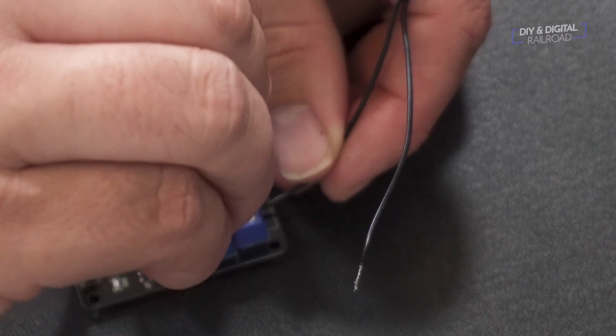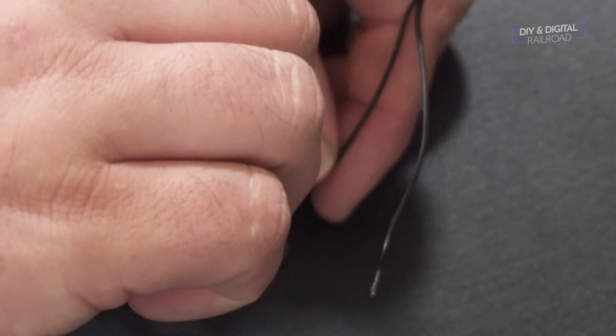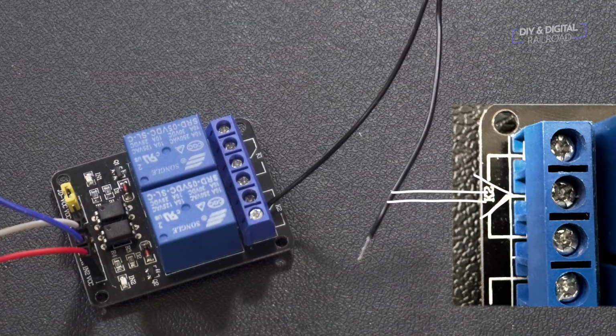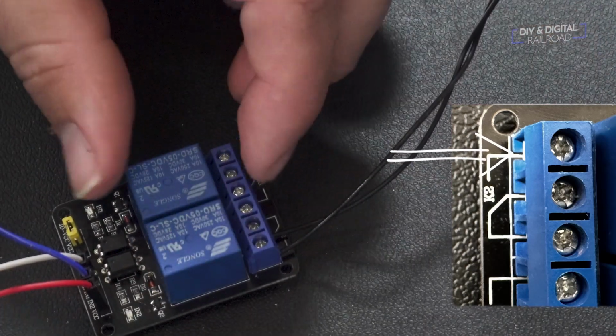Next, I need to connect the button feeder wires to the relay. Now, you can replace this with pretty much any wires that you want that'll fit, but I'm just going to use the same wires here. So you'll connect one to the middle of the relay's terminal and one to the open end of the relay's terminal. That's this one right here. That's all the hardware setup, nothing fancy here.